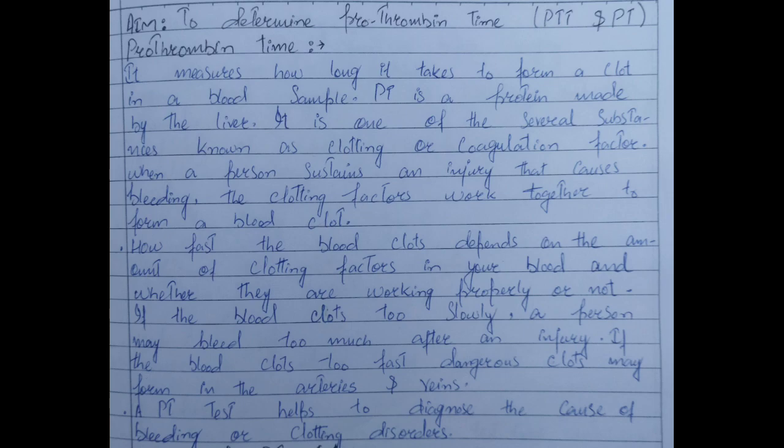ठीक, PT is a protein made by the liver. जो PT होता है वो एक प्रोटीन होता है जो लिवर बनाता है. It is one of the several substances known as clotting and coagulation factors. When a person sustains an injury that causes bleeding, the clotting factors work together to form a blood clot.